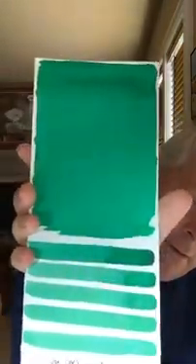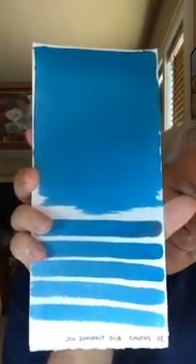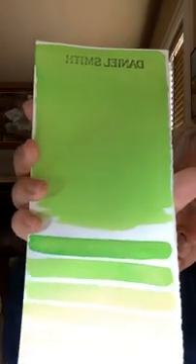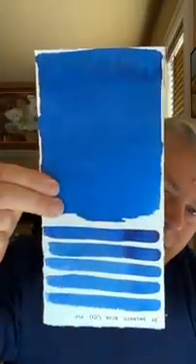This is phthalo green, yellow shade. This is phthalo turquoise. Excuse me. This is phthalo blue turquoise. This is one of our newest colors. This is phthalo yellow green. And this is phthalo green blue shade. And this is Phthalo Blue Green shade.